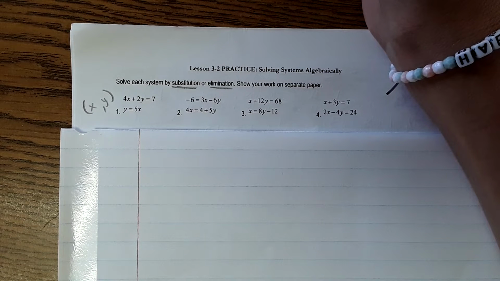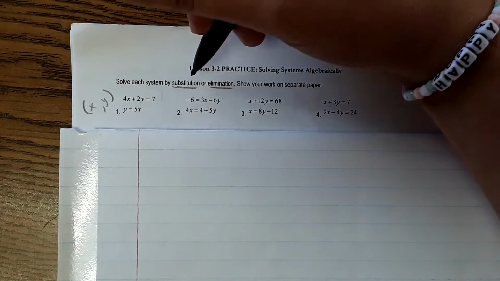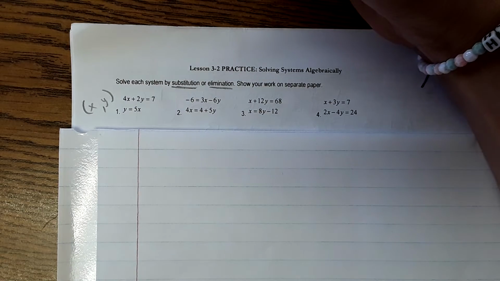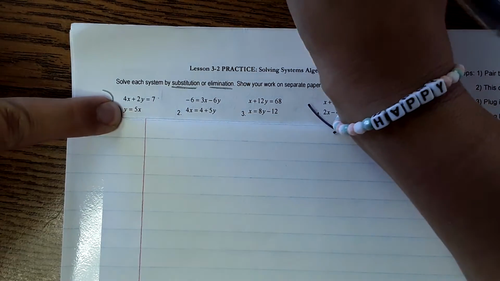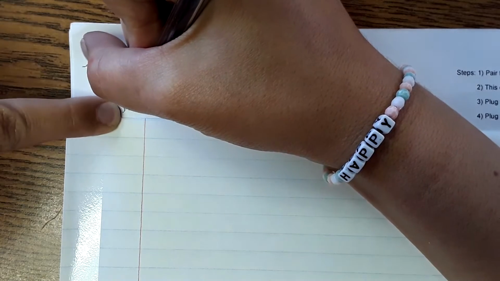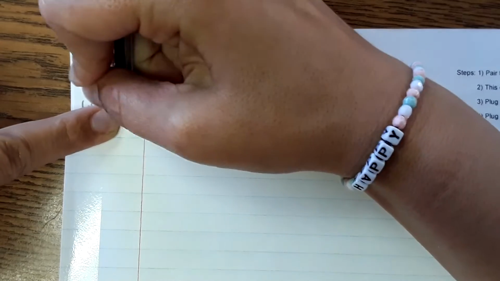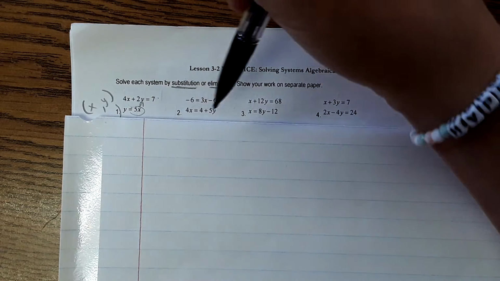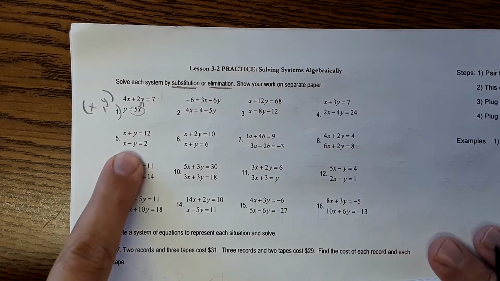It's not going to tell you which one to use. You have to use whichever works best for that situation. Either one will work, but usually one of the two ways is less work in the long run. So for example, with number 1, we have this first equation, and then it says y equals 5x. For this one, substitution would be best because it just says y equals 5x. We can easily plug that in for y in this first equation, and then solve for x, and then solve for y.